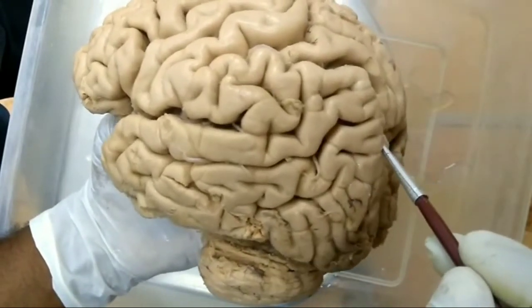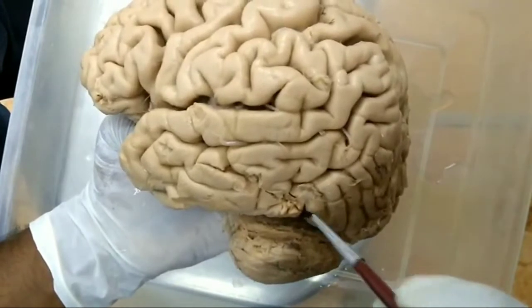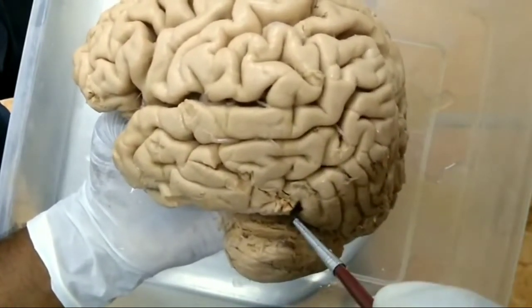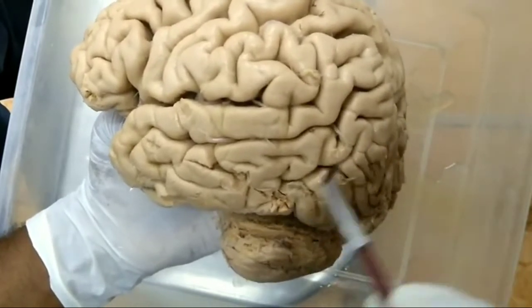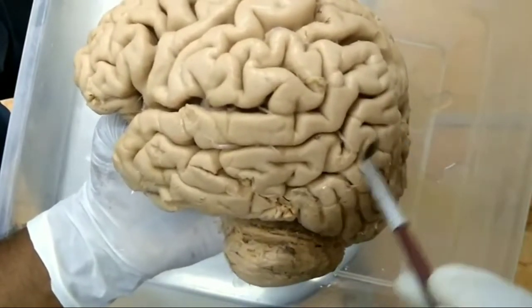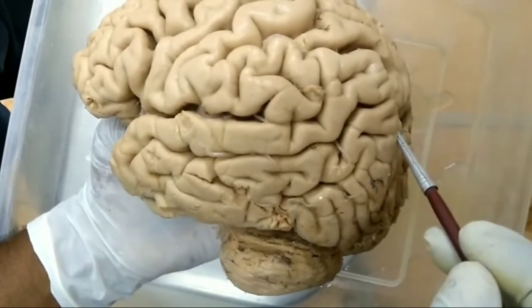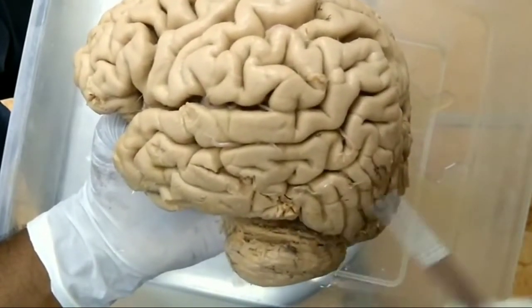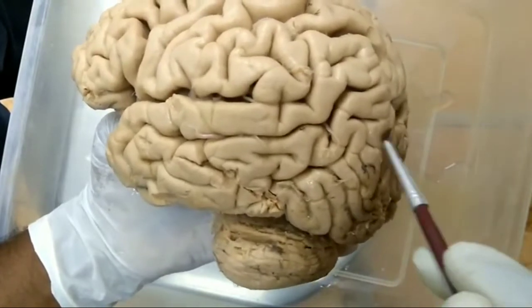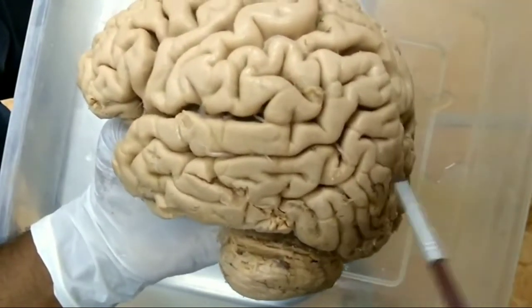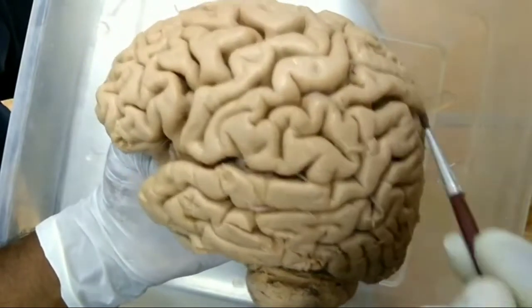This is the way we divide the cerebrum into 4 lobes. Whatever is in front of the central sulcus is the frontal lobe. Behind the central sulcus, in front of this imaginary line and above the lateral sulcus, is the parietal lobe. Behind the line which joins the parieto-occipital sulcus and the pre-occipital notch is the occipital lobe.